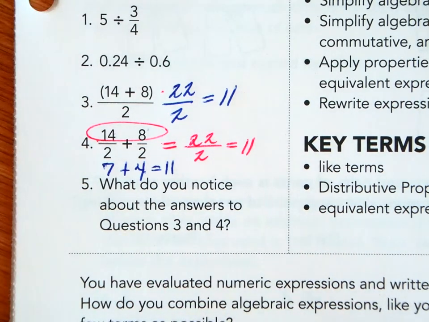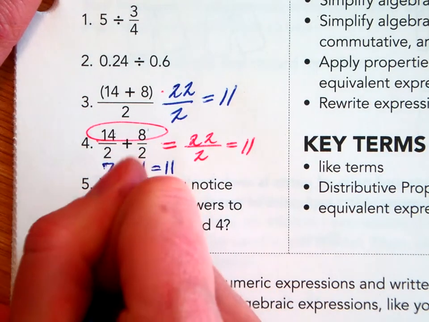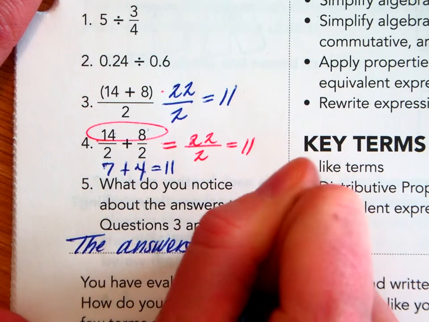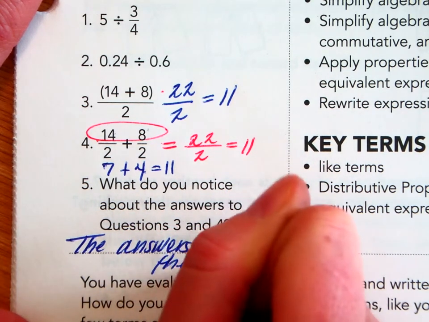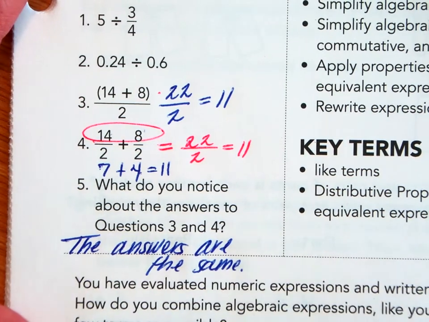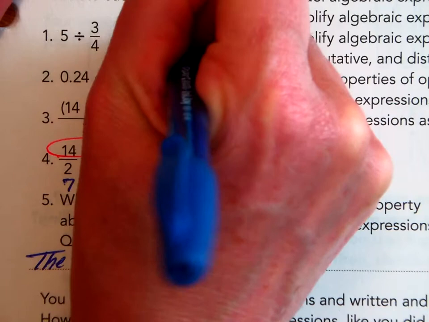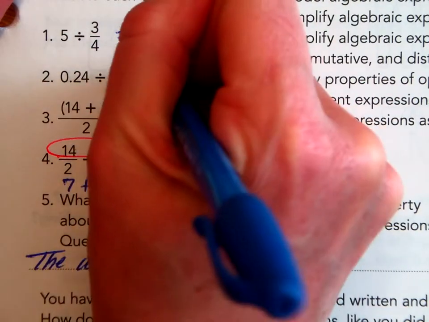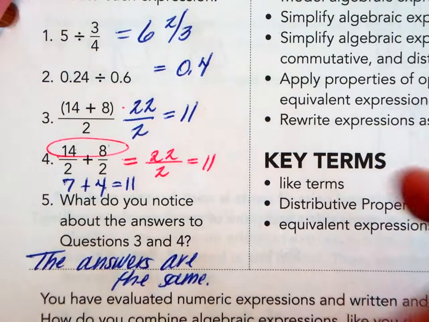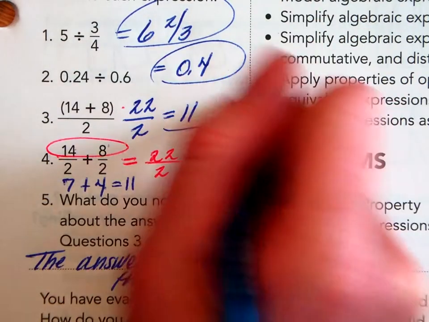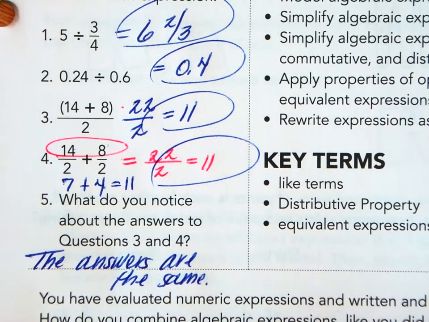What do you notice about the answers to questions 3 and 4? The answers are the same. Okay. To recap, number 1, 6 and 2/3. Number 2, 4/10. Number 3 and 4 are both 11. Circle your happy answers. That completes the warm-up.